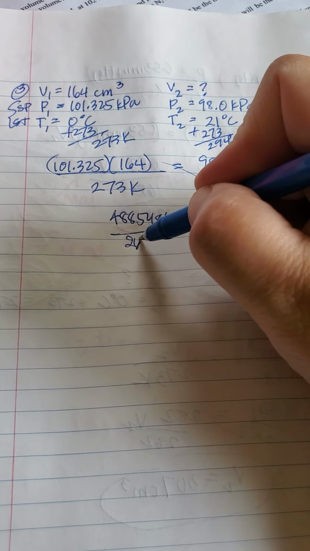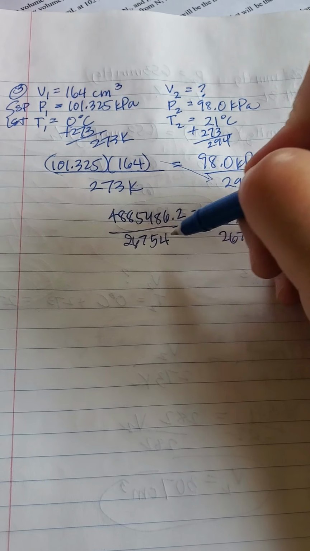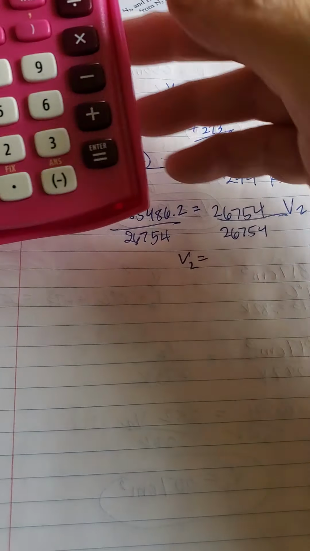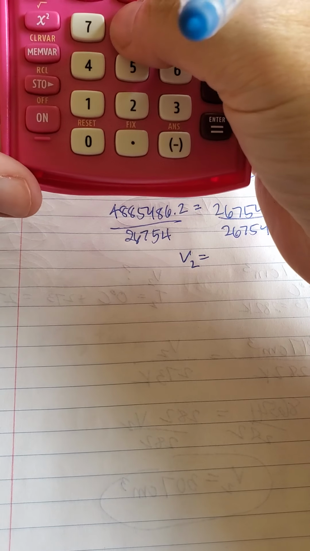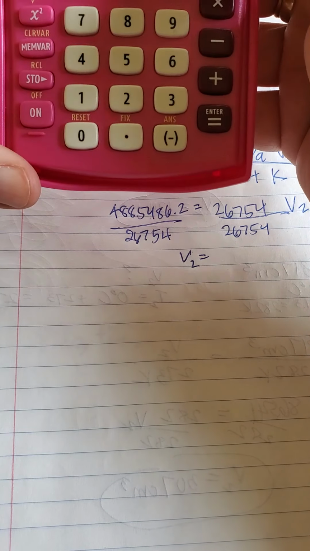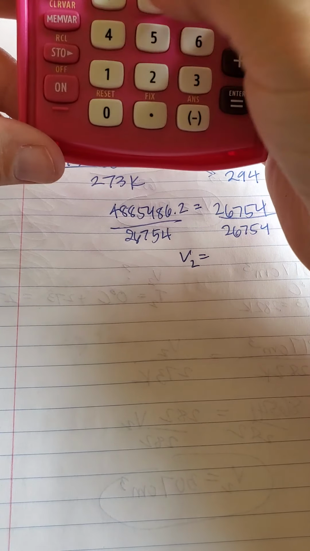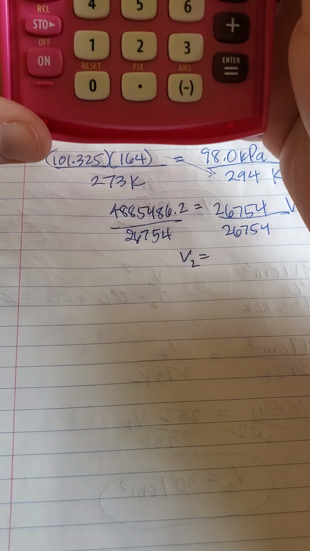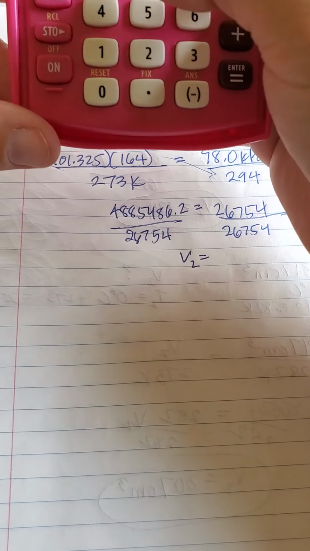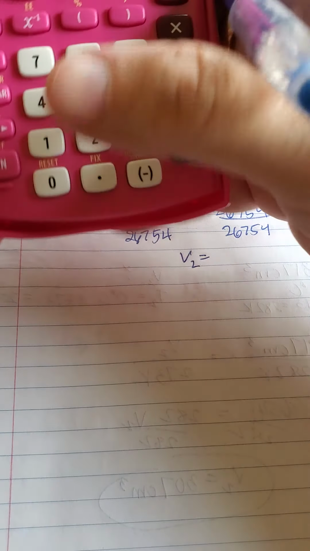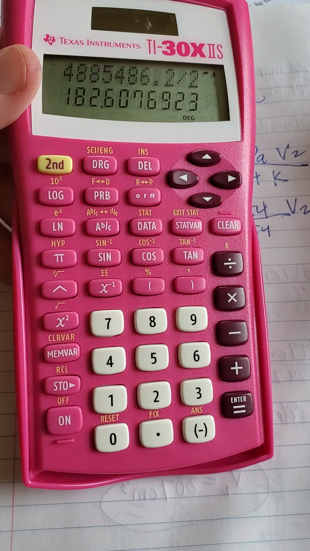Notice I'm not rounding my sig figs until the very end. So 488,5486.2 divided by 26754. So I get an answer of 182.6.